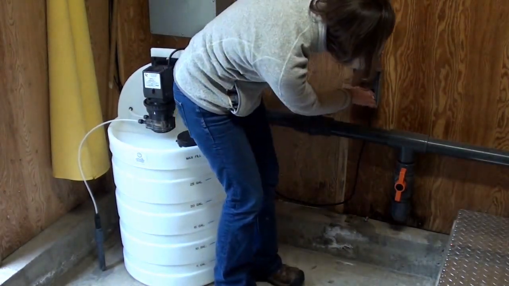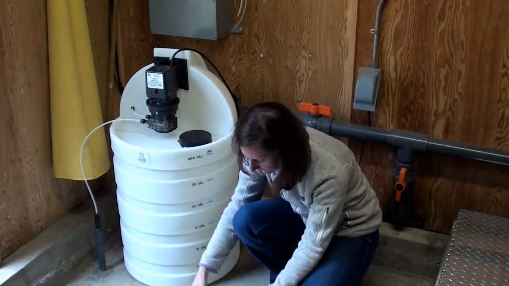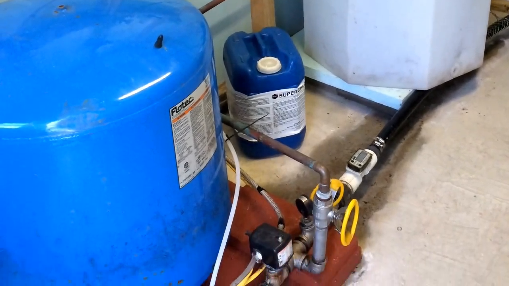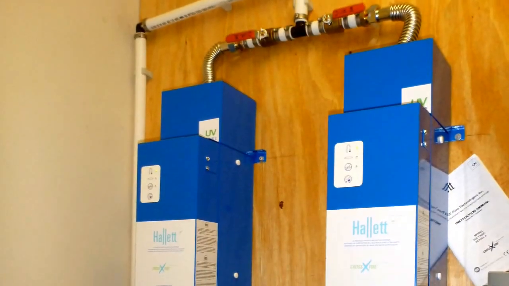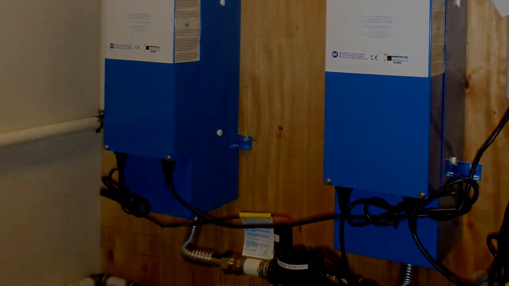Check where the chemicals are added to the water to make sure nothing is leaking and that all intended chemicals are being added appropriately. If your system utilizes ultraviolet radiation for disinfection, make sure there are no faults or alarms and that nothing is bypassed.